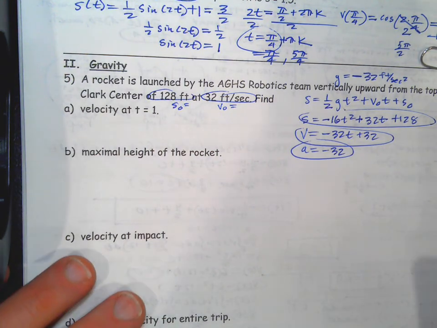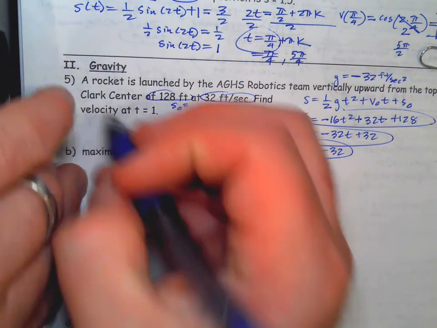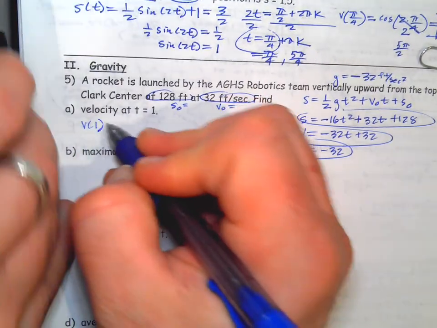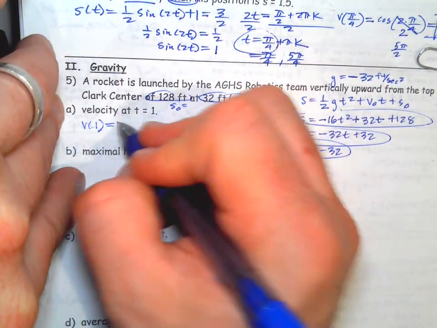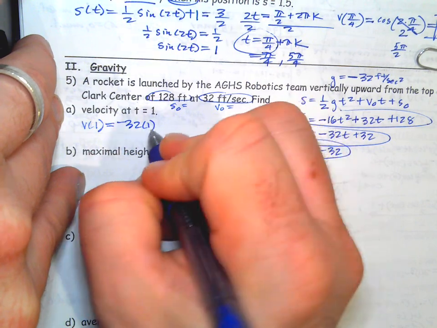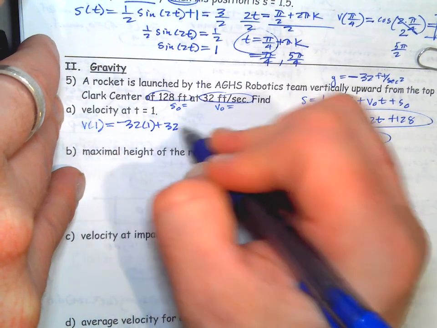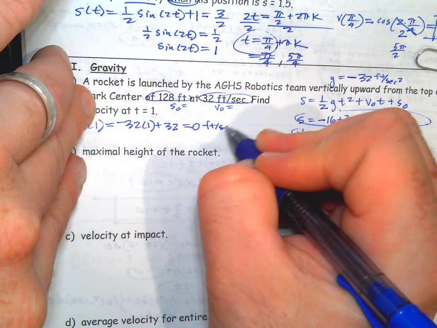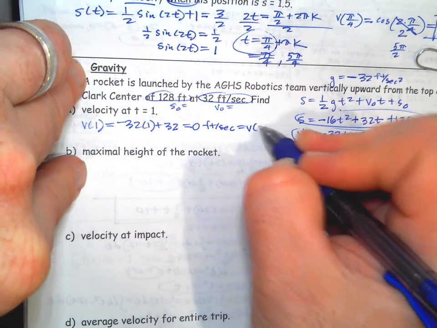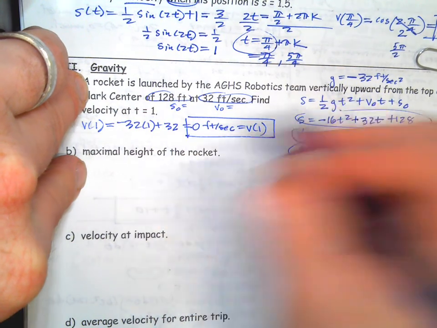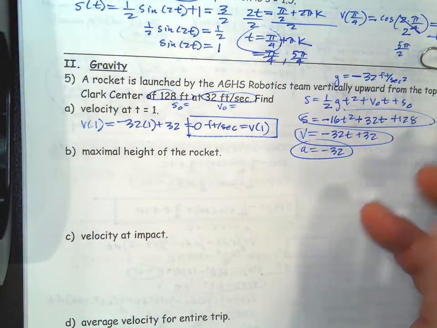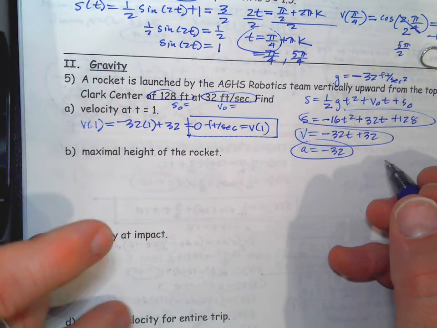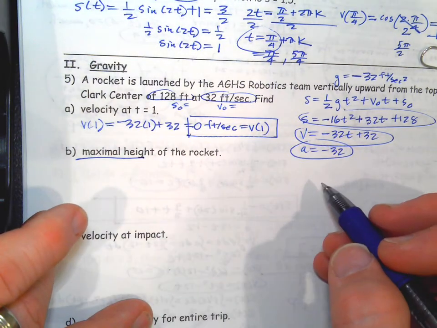So those are equations. Velocity at time 1. So we're just going to plug 1 into our equation. Label your work. Show your work, just in case you're entering the wrong thing. So we're going to get 0. And the units on here are feet per second. So we do units for gravity problems because we're assuming feet per second squared when we plug g equals negative 32 in. Maximum height.